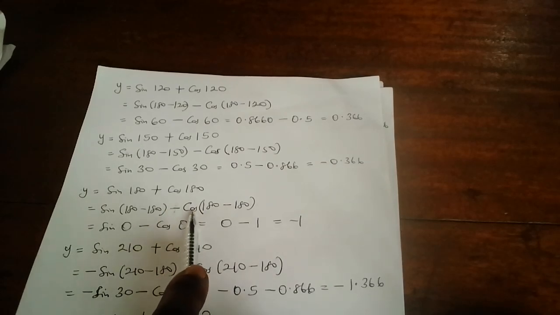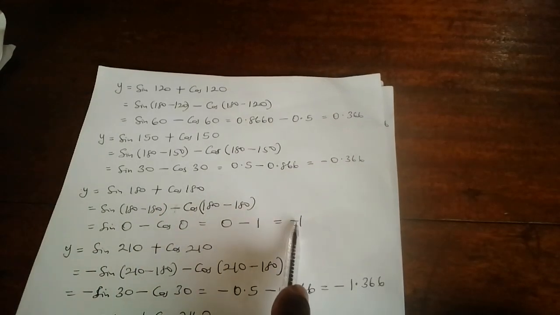So that means we have cos 180 minus 180, which is also 0. So sin 0 will give us 0, cos 0 is 1. 0 minus 1 will give us minus 1.